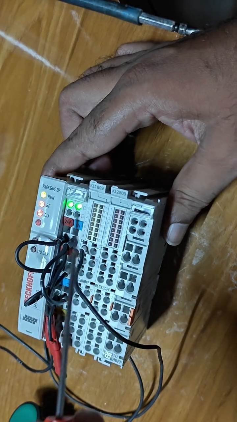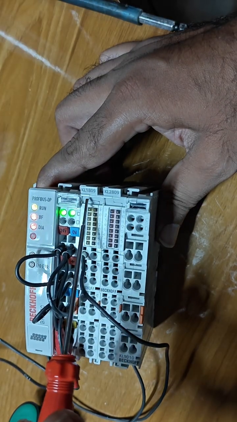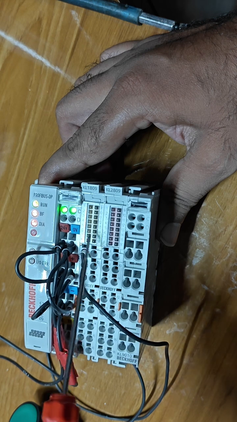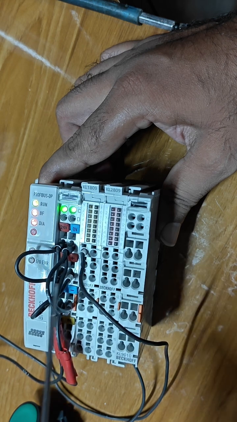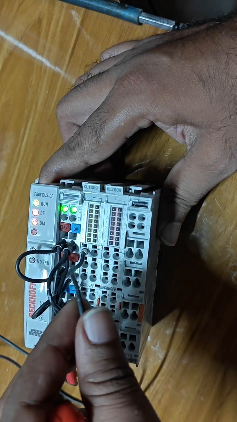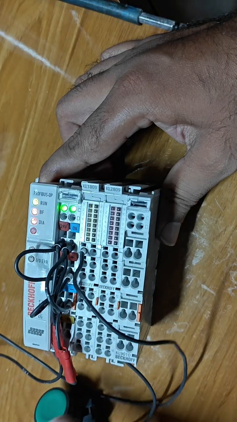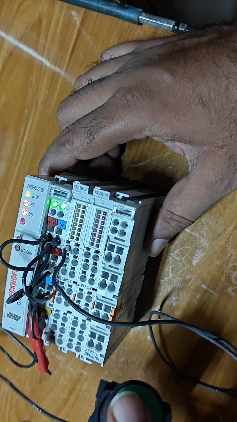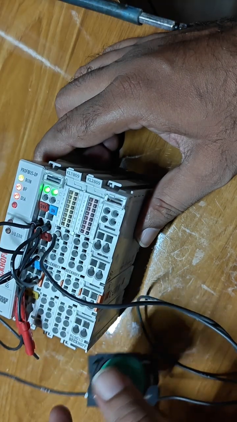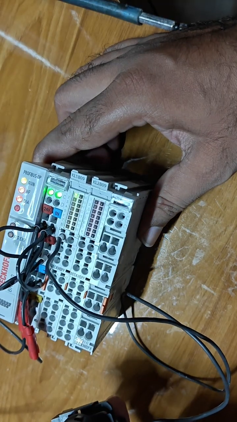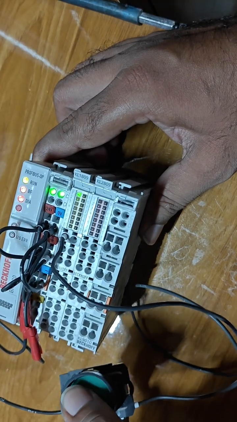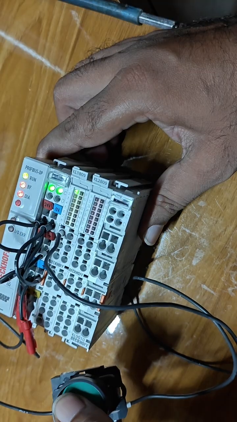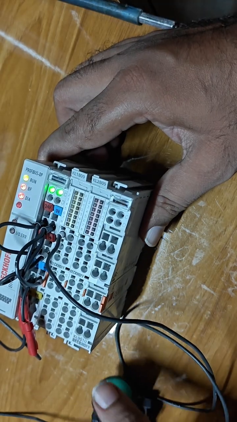And here we are using a distributed input module, the KL1809. This is an input module with 16 inputs that we can connect easily. You can see one wire is connected to input number one. To this input number one we are connecting 24-volt DC. One side is this 24-volt DC and the other side is connected here. So when I press this button, my input is high. When we press, the 24-volt passes from this side to this side. So this is a 24-volt DC.